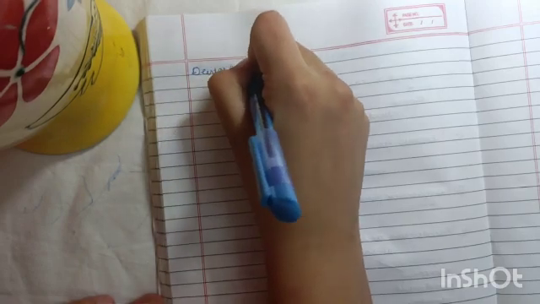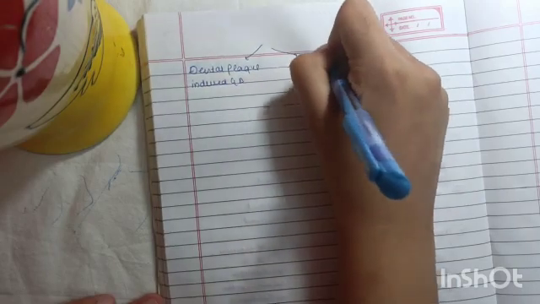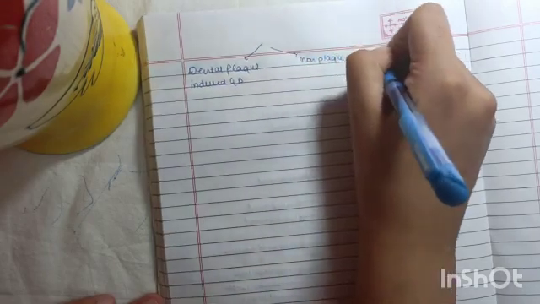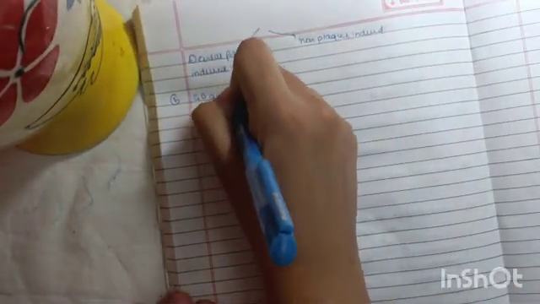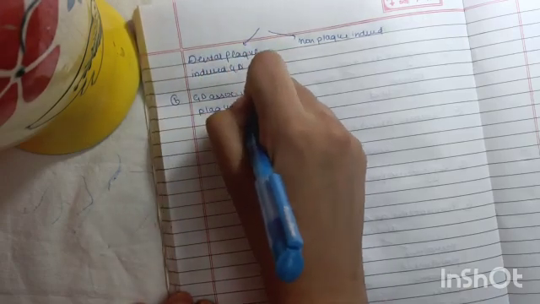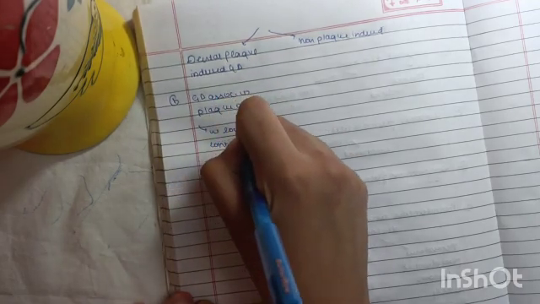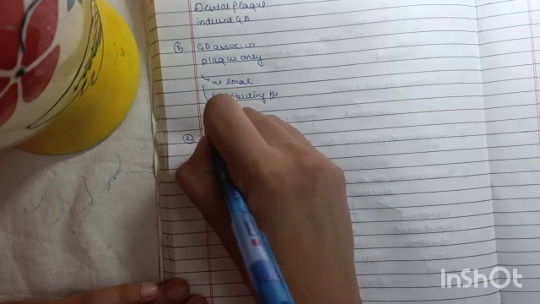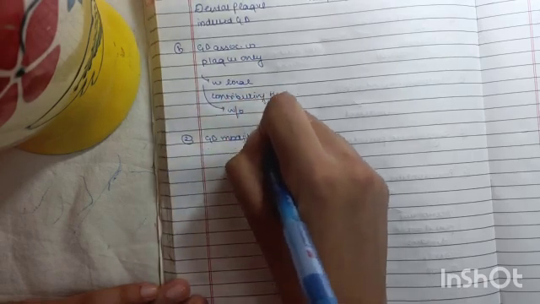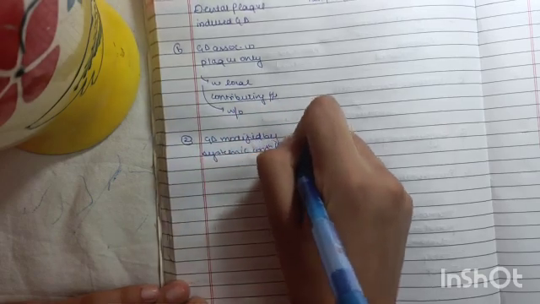So dental plaque induced gingival diseases and non-plaque induced. In the first one, we will talk about gingival disease associated with plaque only. So with local contributing factors and without local contributing factors. Then gingival disease modified by systemic condition or disease or factors.